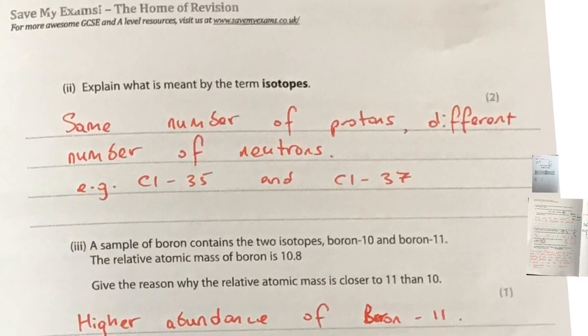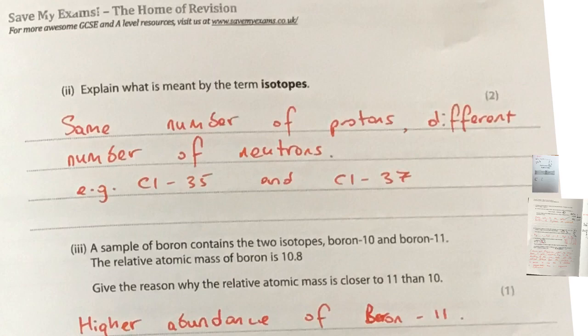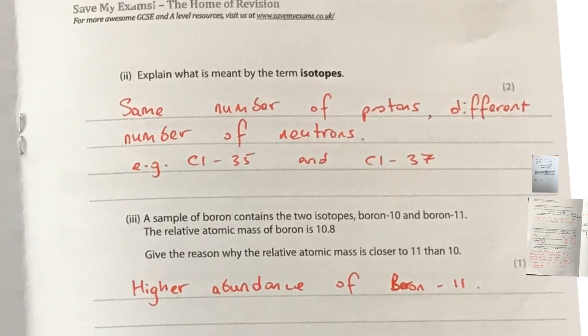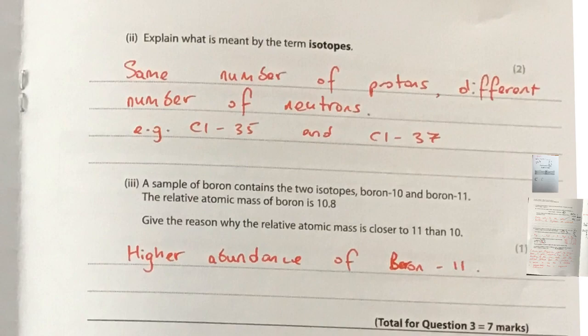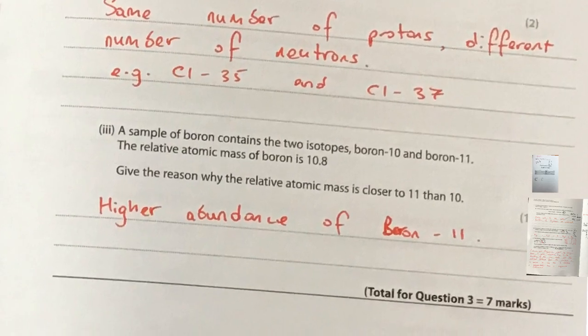To explain what is meant by the term isotopes, classic definition here: same number of protons, different number of neutrons. And they've given you that classic example of chlorine 35 and chlorine 37. So skinny chlorine and a bit bigger chlorine.